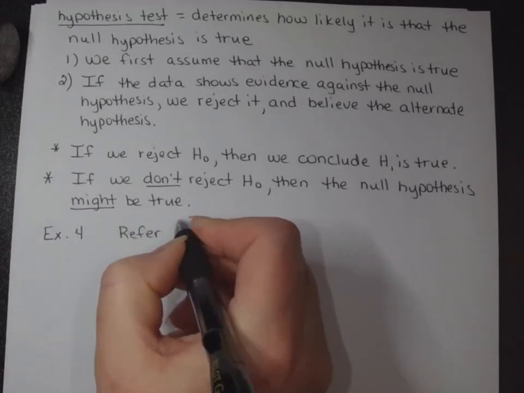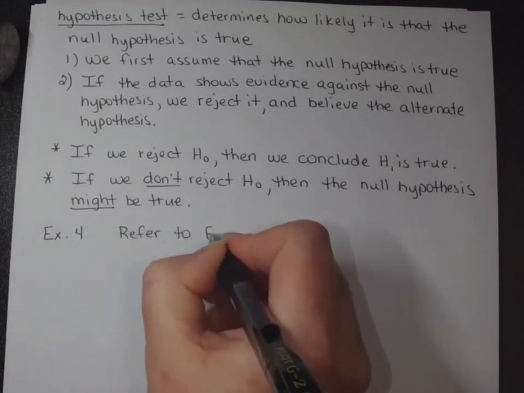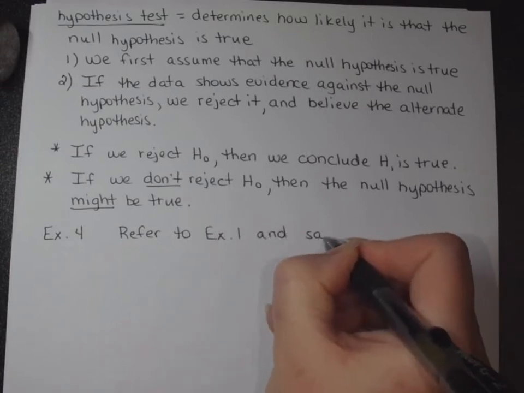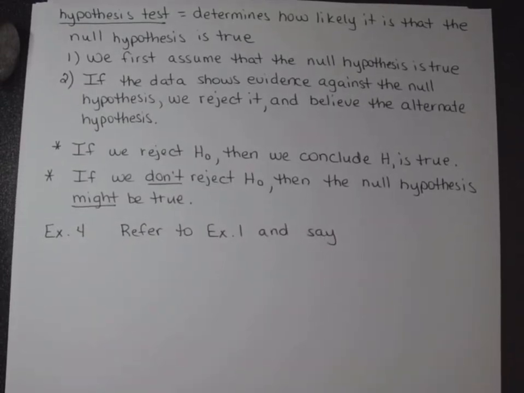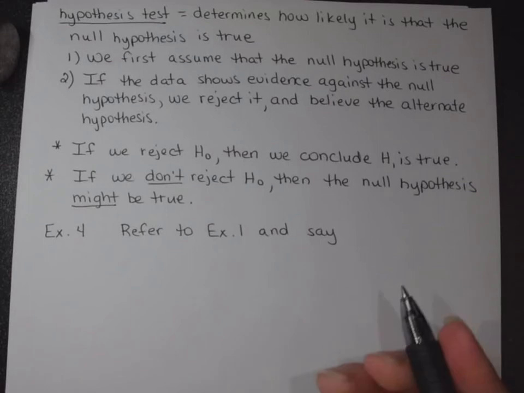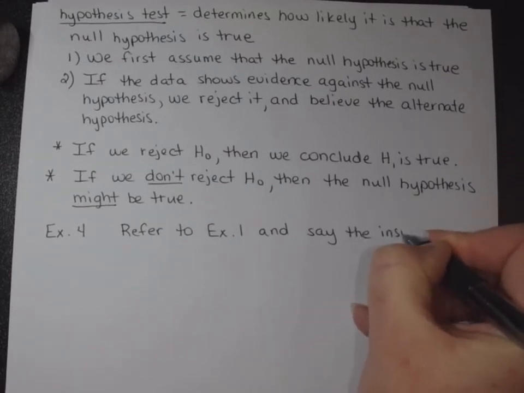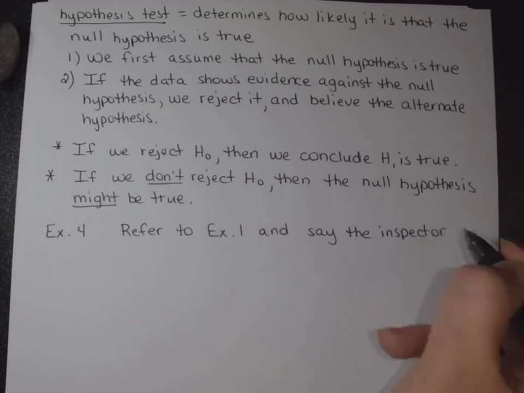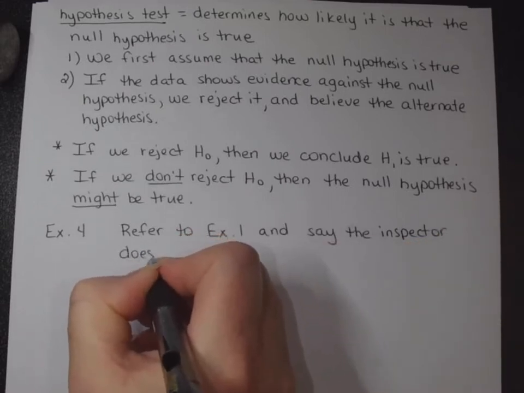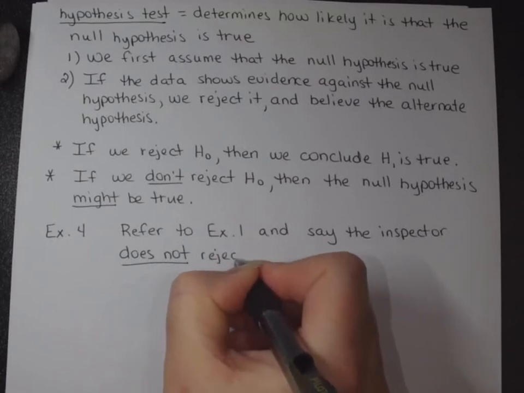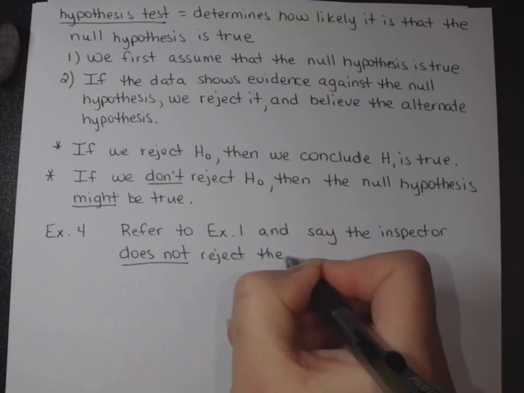All right, so let's look at example 1. Example 1, remember, was the cereal box example. We were told there was 20 ounces of cereal in the box, but the inspector thinks, hey, I think there might be less than that. And let's say that the inspector does not reject the null hypothesis.